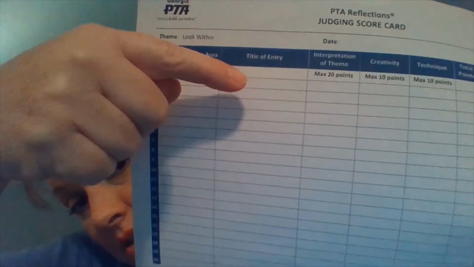The next thing it's looking for is title of the entry. Very important. If the student did not put a title, you can put Untitled as the title, but don't leave that blank because the judge needs to know what entry they're scoring in that section. So if a student forgot to title it or they just didn't put it on there, you can put Untitled as the title for that entry and then list it that way on the rubric.